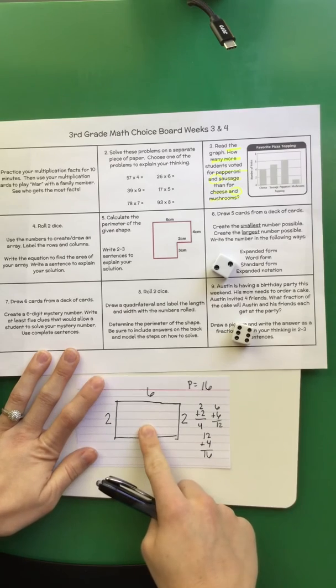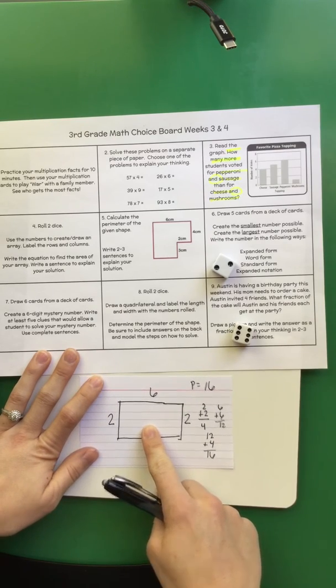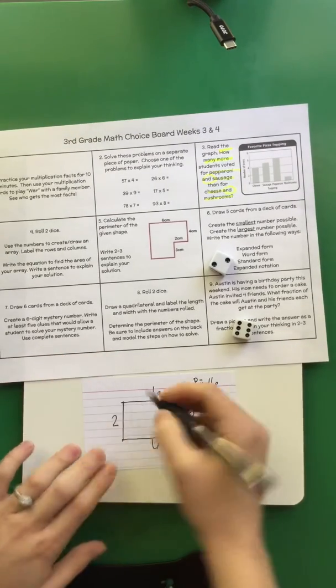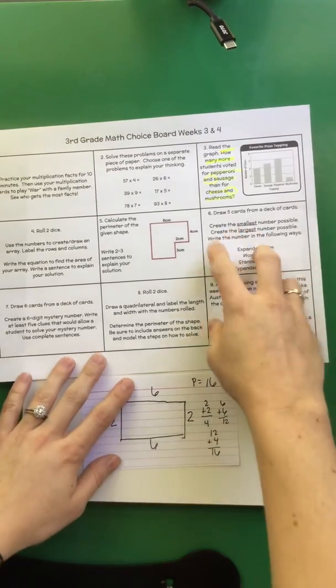And it says be sure to include answers on the back and model the steps on how to solve. So that's basically just what we did here. So if you want to take a picture of your card like this, tell me it's number 8 from your math board. That is perfect.